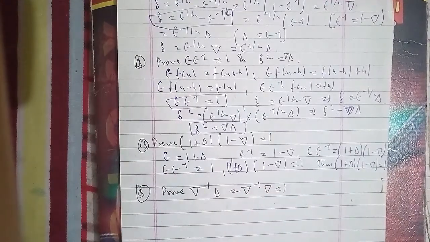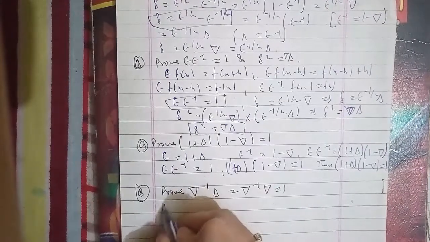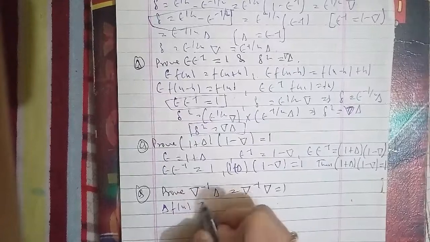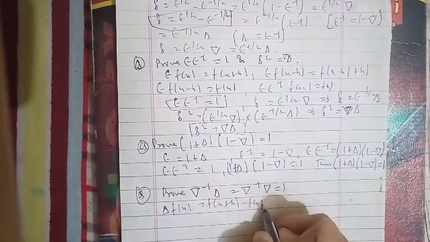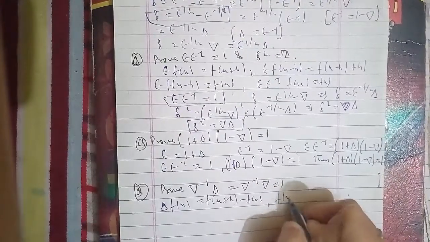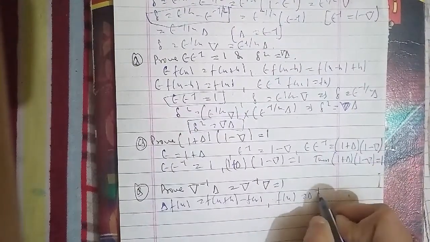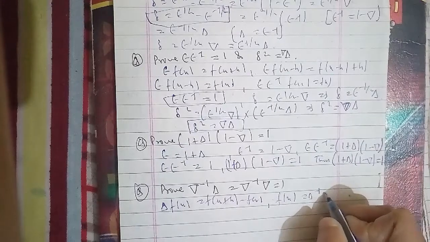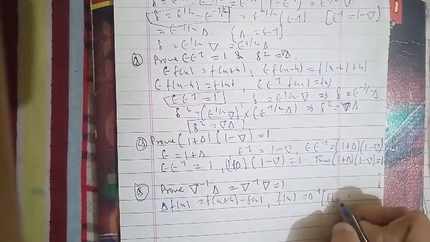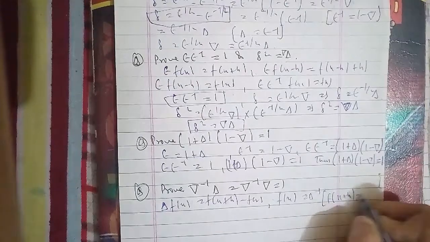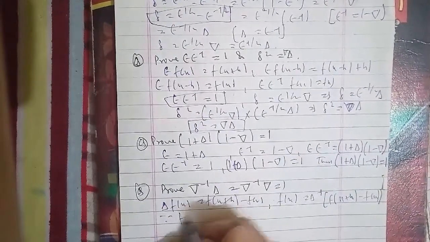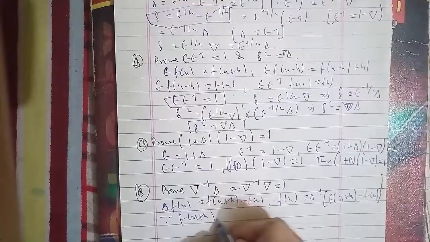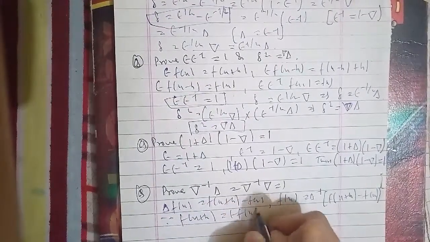Putting in the definition of the forward difference operator, we get Δf(x) = f(x+h) − f(x). Here f(x) = Δ inverse [f(x+h) − f(x)], where f(x+h) = E f(x).